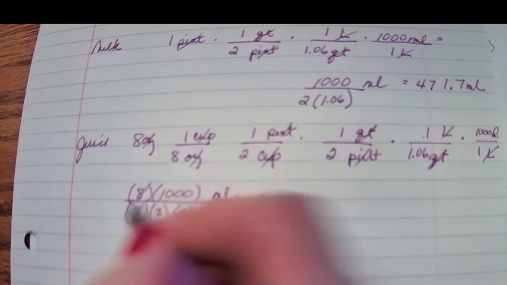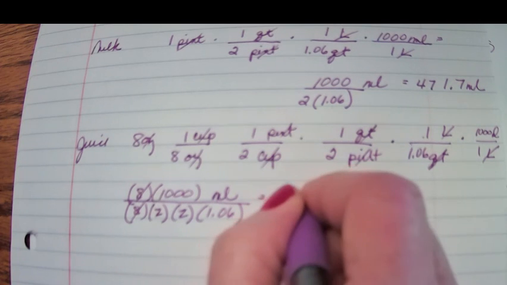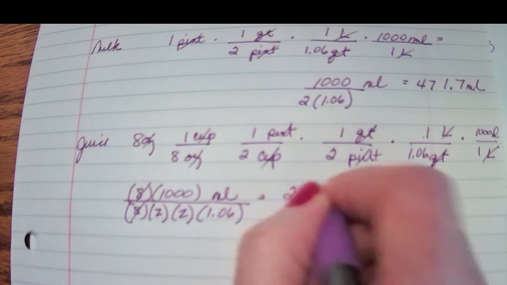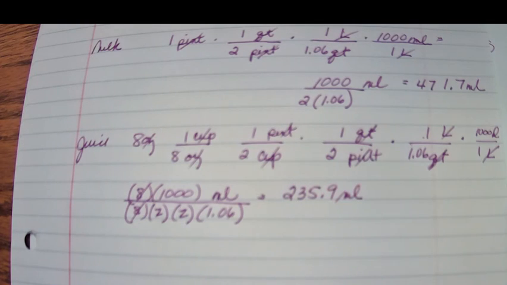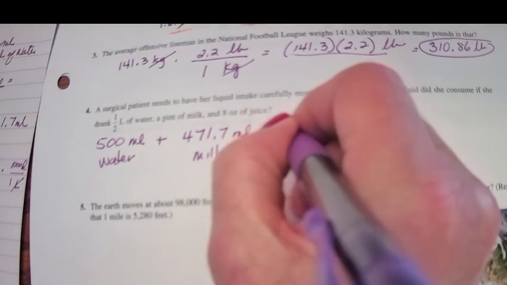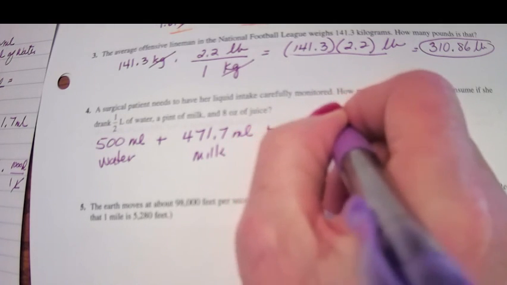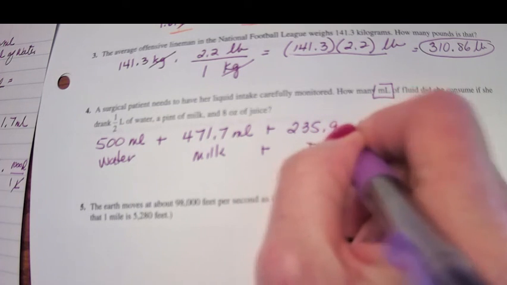And of course the 8's will cancel. When you do that calculation, you're going to get 235.9 milliliters of juice. 235.9 milliliters, and that's of the juice.